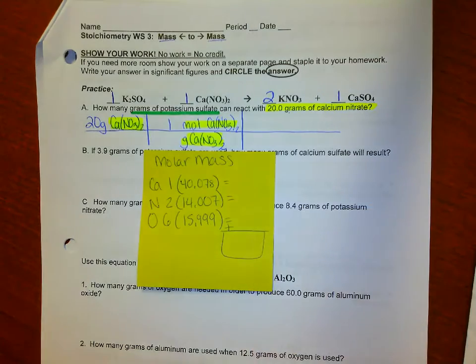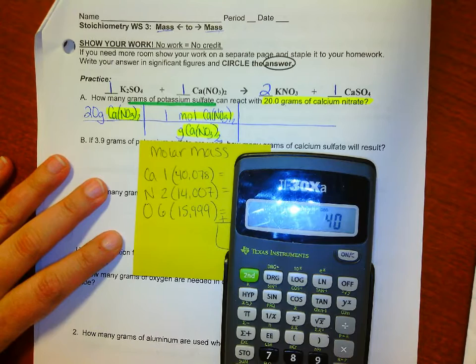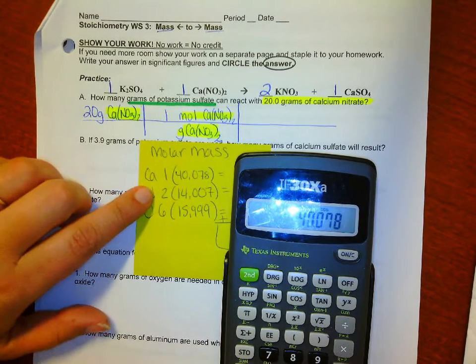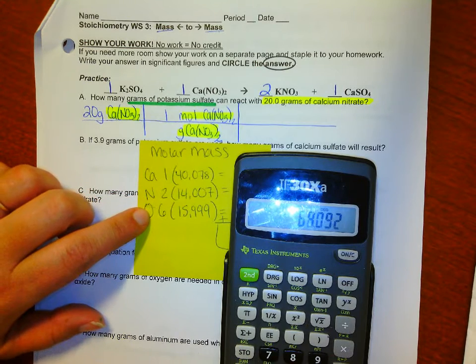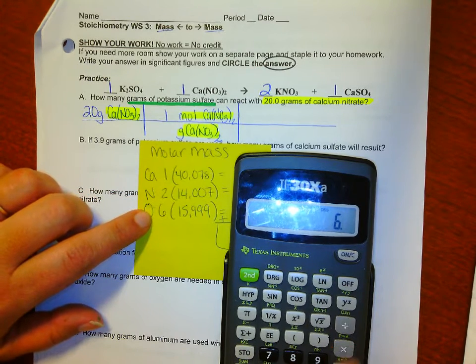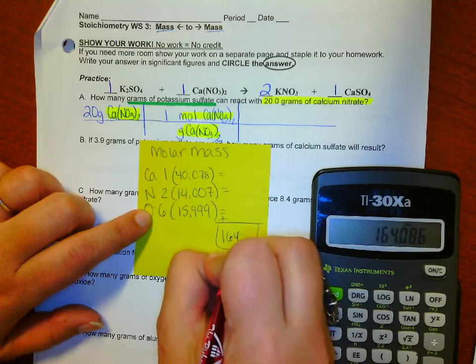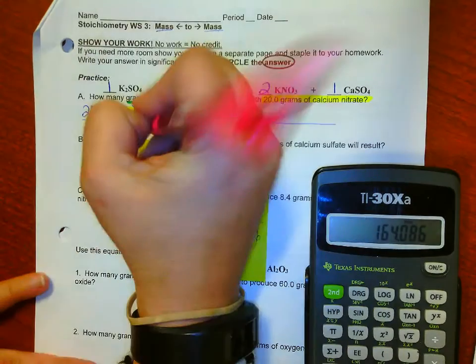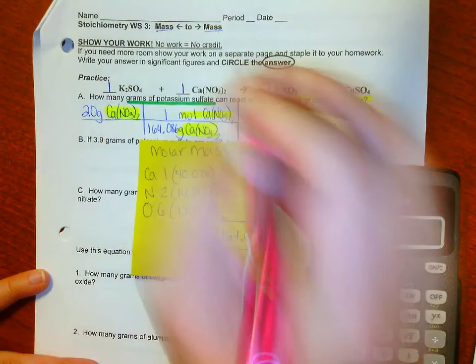Again, if you want to do this all in your calculator, that would be perfectly acceptable. You do run the risk of typing one number in wrong and ruining all your work if you type it all in at once, especially when I'm talking and typing. Okay, my total mass is 164.086. And that's what's going to go right there.